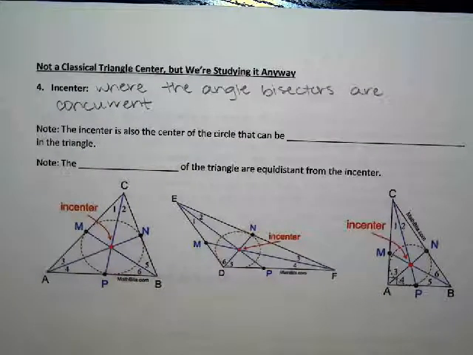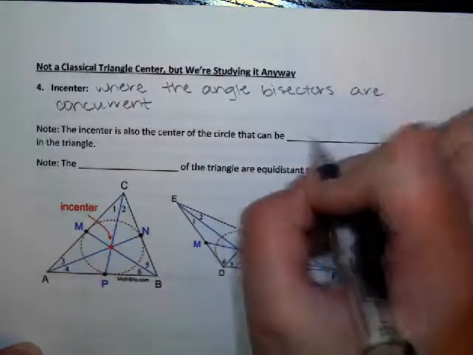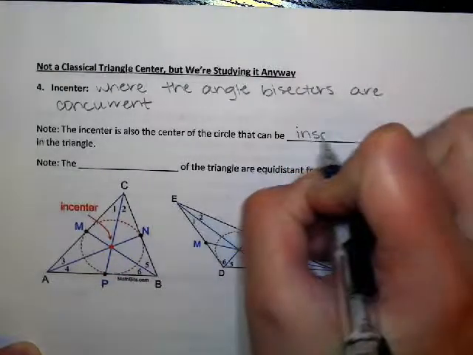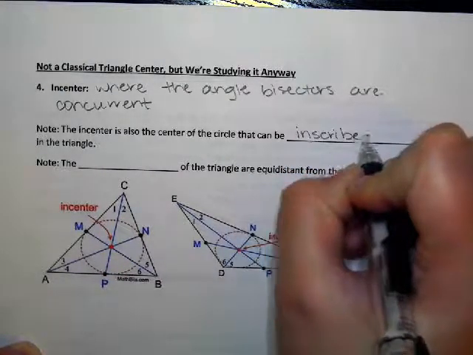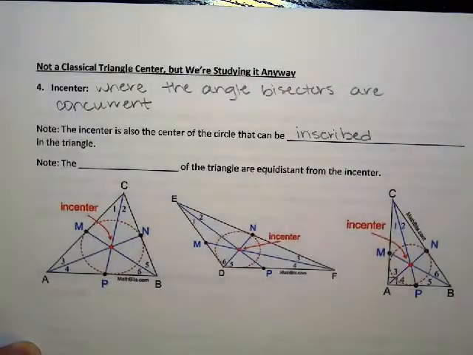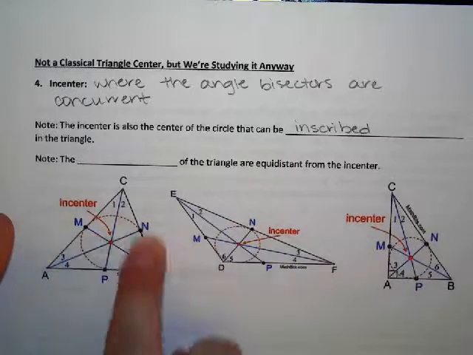Okay. The incenter is also the center of the circle that can be inscribed in the triangle. So if you can draw a circle inside a triangle where the circle touches all the sides, can you see that? The circle touches all the sides. That is a circle where the center of the circle is the incenter.